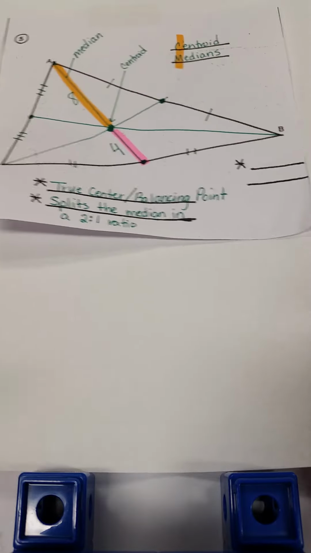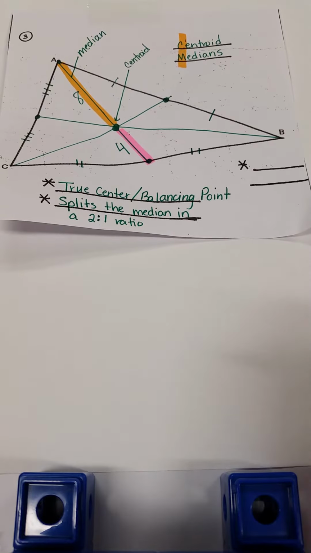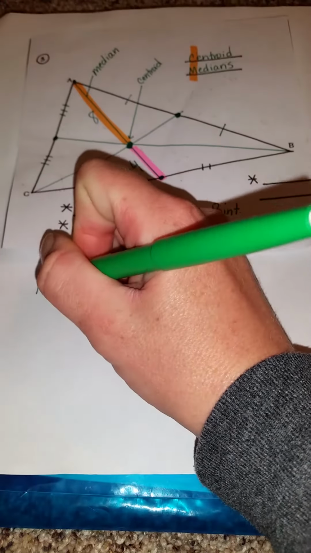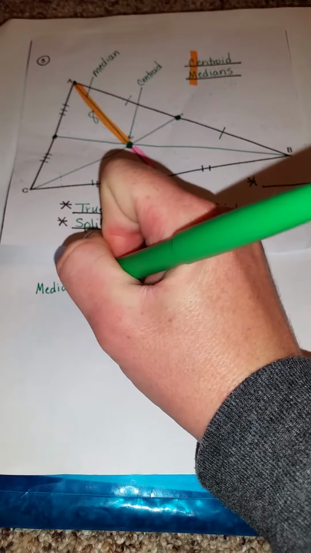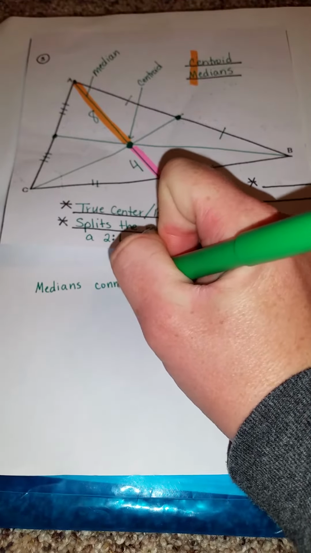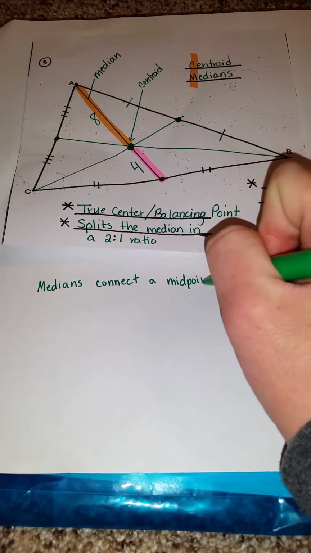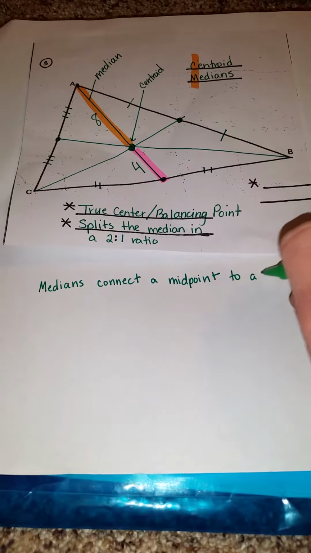Okay. Now turn to page 59, and we're going to look at our centroid. All right, so if you remember, we talked about a median, and a median connected the midpoint, because we had the tick marks here, to a vertex. So what I want you to write underneath this picture is: medians connect a midpoint to a vertex.